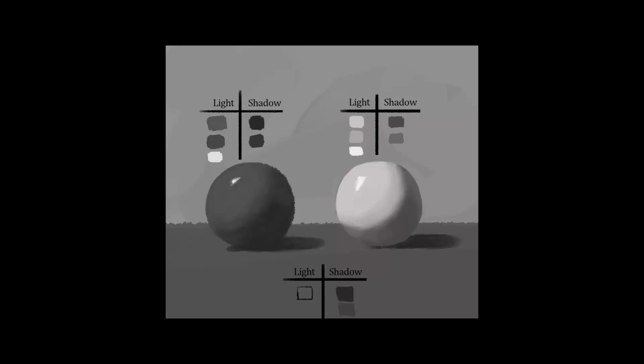Another principle you can also consider is when you have such disparate local values like this, a good rule of thumb is to still try your best to keep your lights and shadows in 2 separate categories, even across objects. So for example, the average light of my dark sphere is still lighter than the average shadow of my white sphere. Now that rule admittedly can be broken, but it is a good guideline to start with.